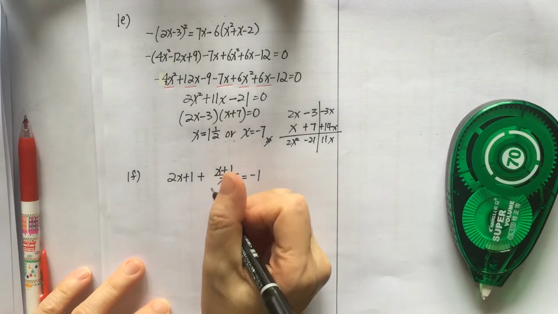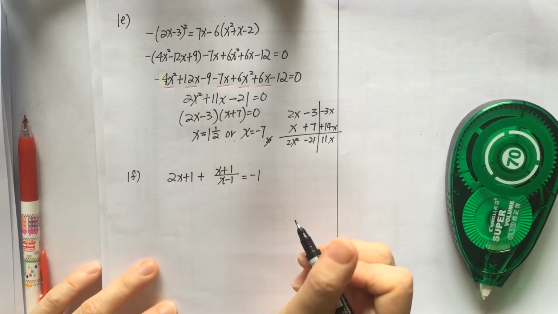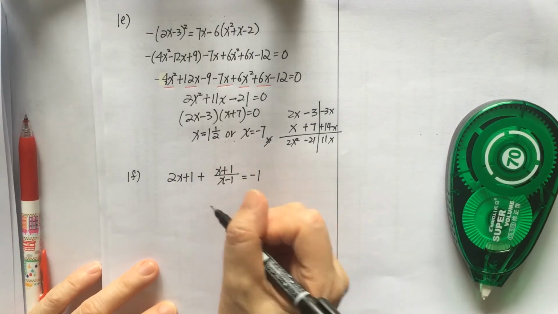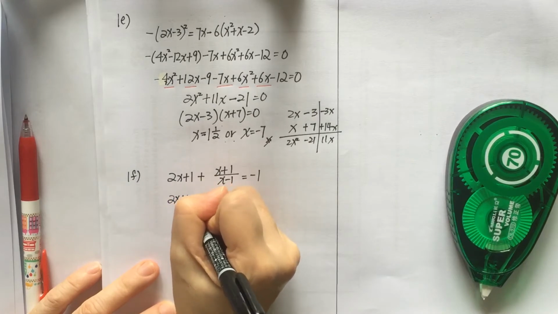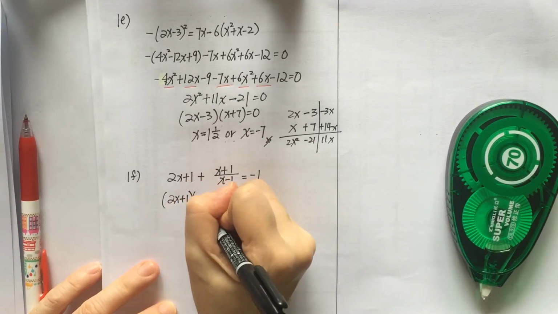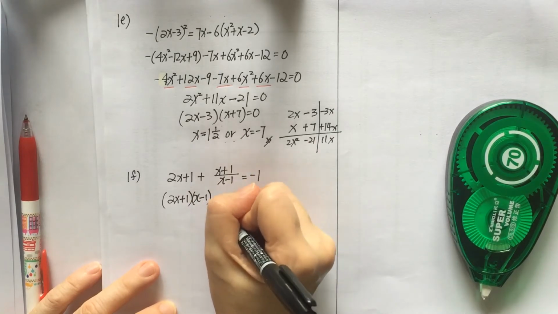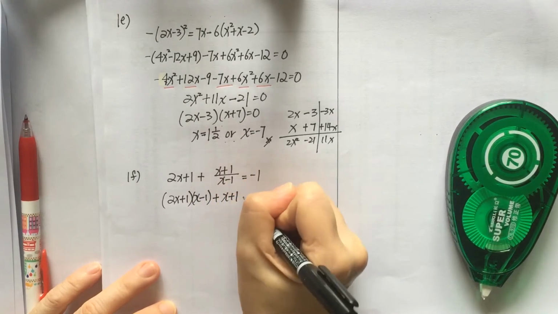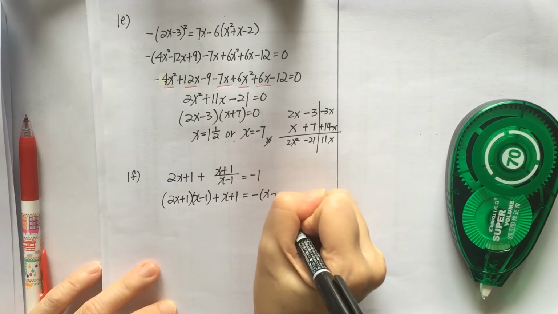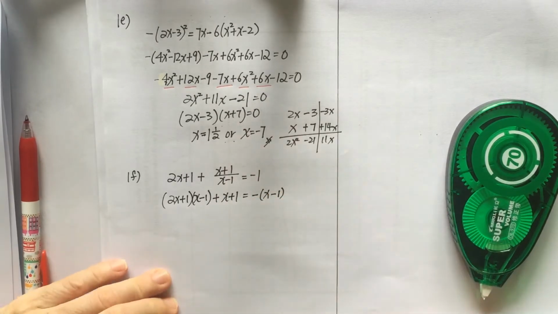Next one, 1f. Okay, there's a fraction here. We need to get rid of the fraction. So we multiply the whole equation by x minus 1. So I will have this minus of x minus 1, multiply whole equation by x minus 1.